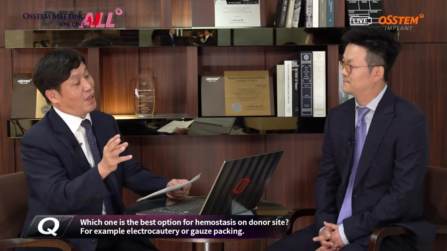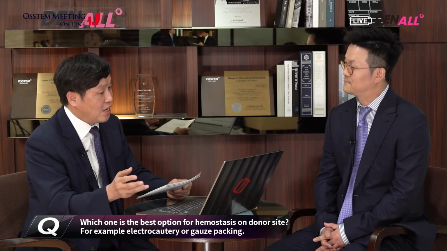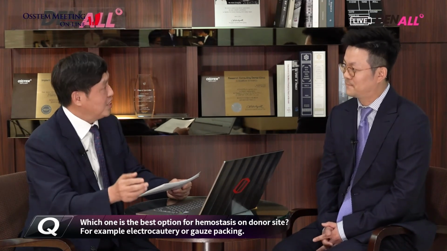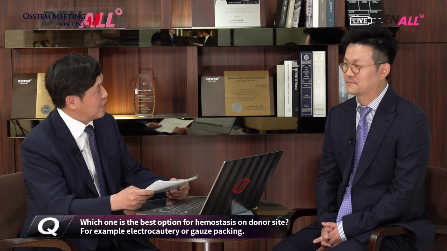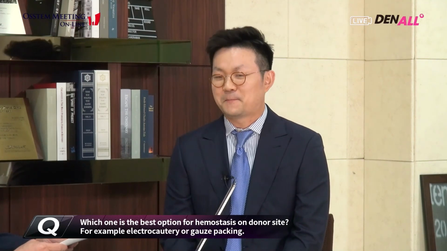The second question is, which one is the best option for hemostasis on the donor site? There are some methods of hemostasis, such as electrocautery or gauze packing. What is the best option for donor site hemostasis? I think the best option is the surgical wafer. It's very easy and simple, and with the surgical template we can save time. The second choice can be Surgicel.